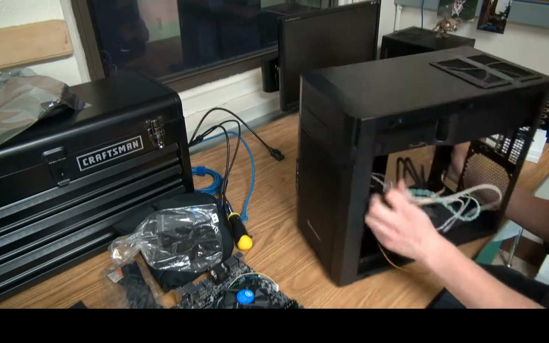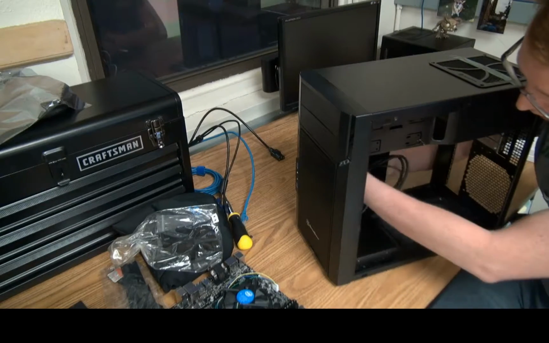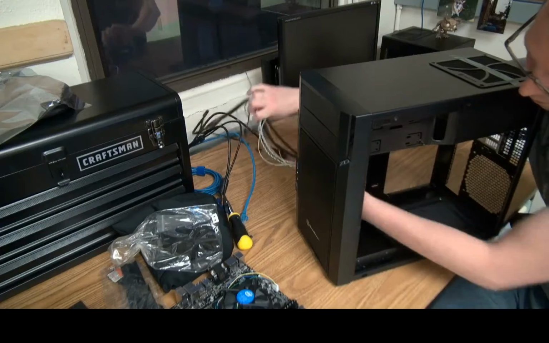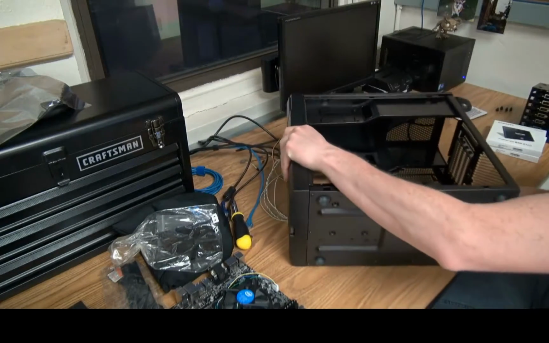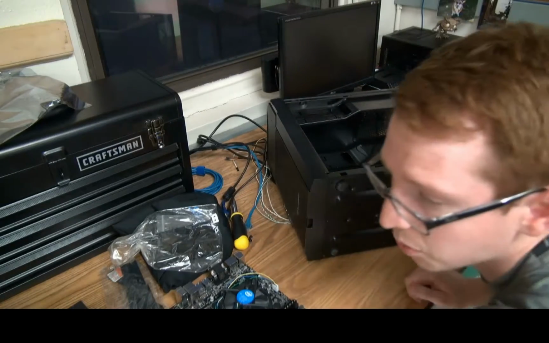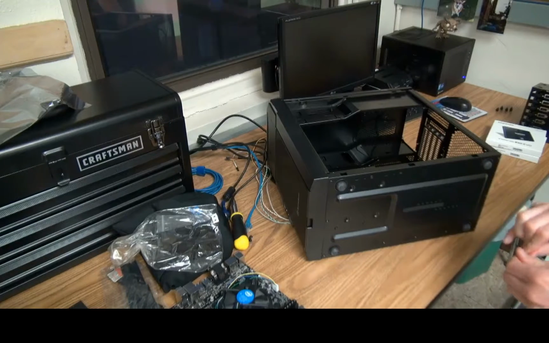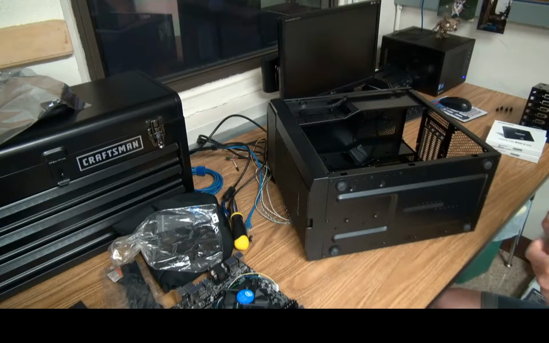Let's see, how do I want to do this? I'll move the cables out of the way. Just basically going to pull them through to the other side of the case. Yeah, it's fine. Let's go ahead. We need to put the I/O panel in, so this is just a little bracket that goes in where your input-output ports are on the motherboard.